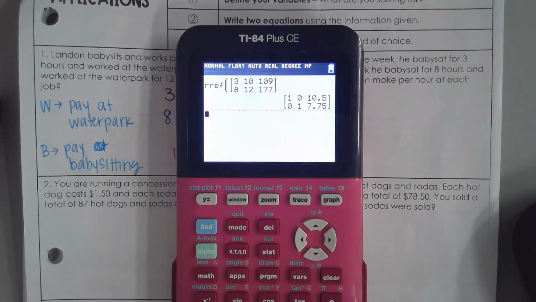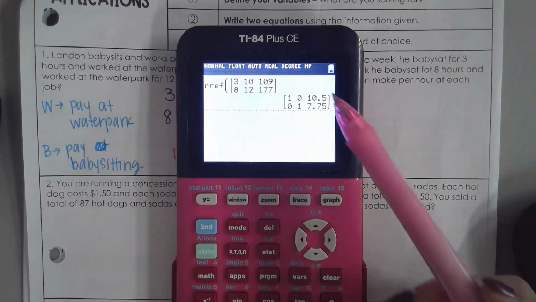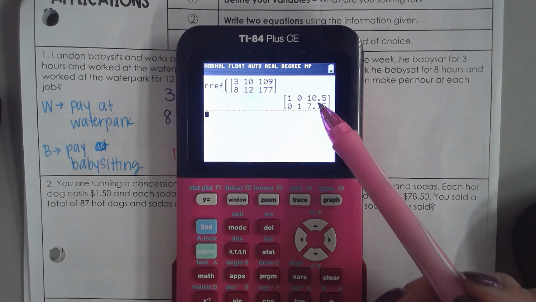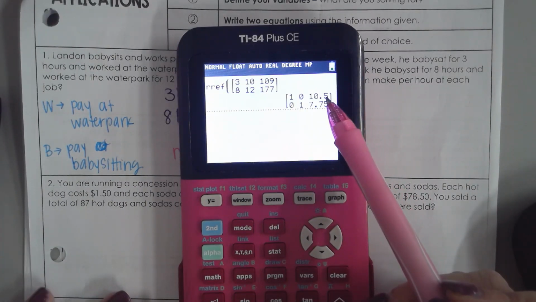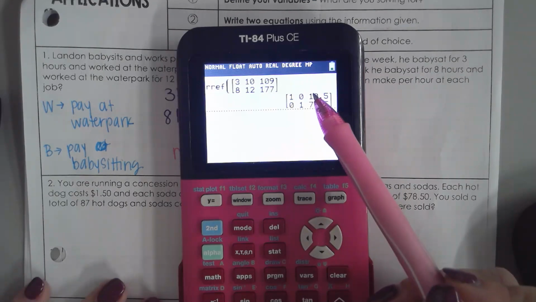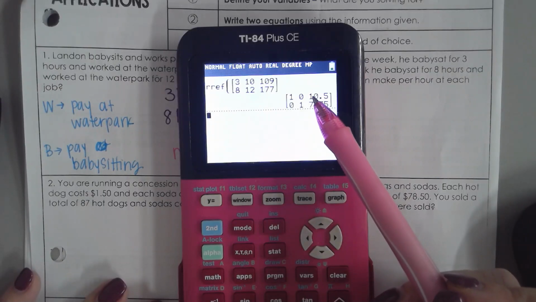It's 109, not 107. So the top number, what does that represent? That represents the pad one. Okay. The B, what is the B? The babysitting. What about the babysitting? That's how much they get paid now.